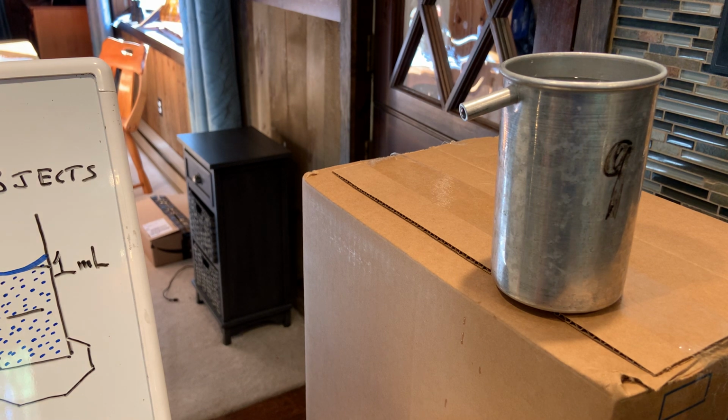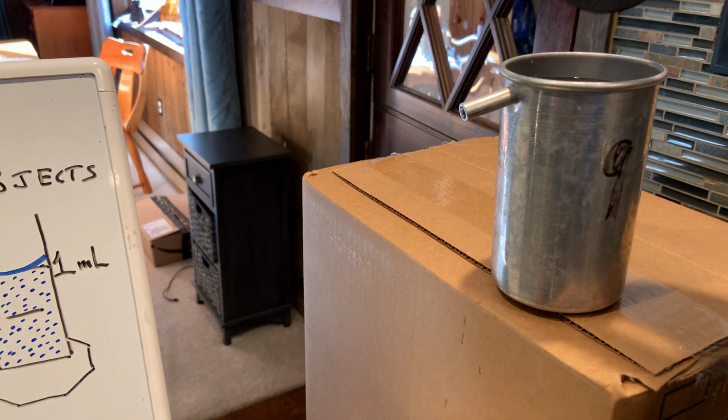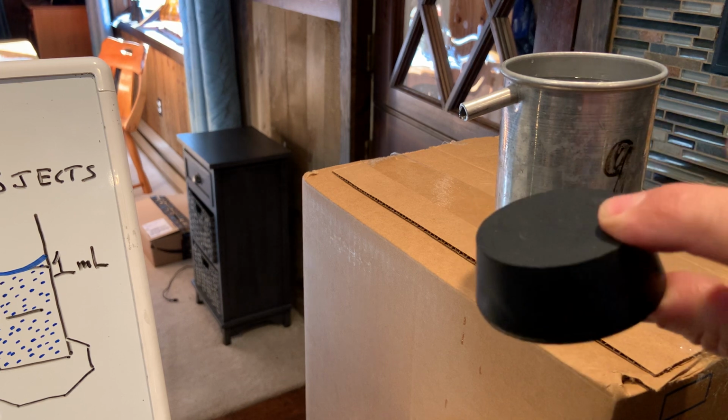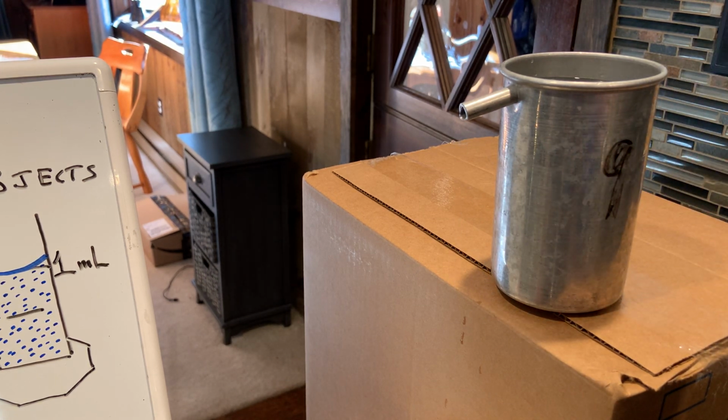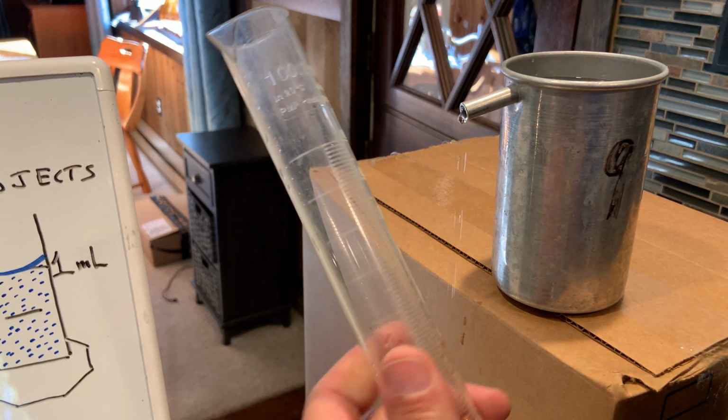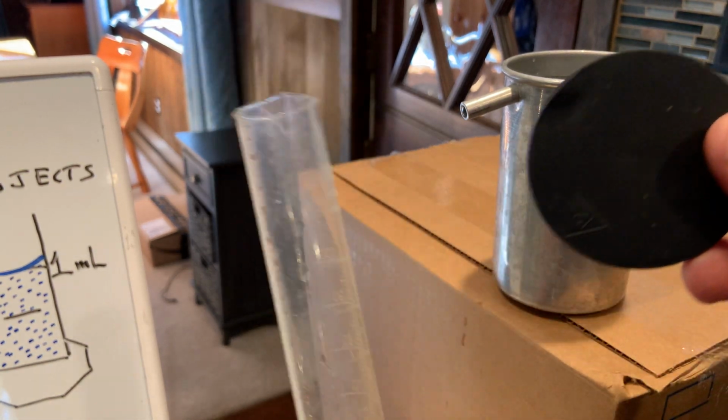All right, so what we're going to measure in this case is this big stopper. This could be a rock or something that's just not going to fit into even one of our biggest overflow containers. All right, now I'm going to choose my graduated cylinder. I'll choose this 100 milliliter one because I think this would be the best for the job.